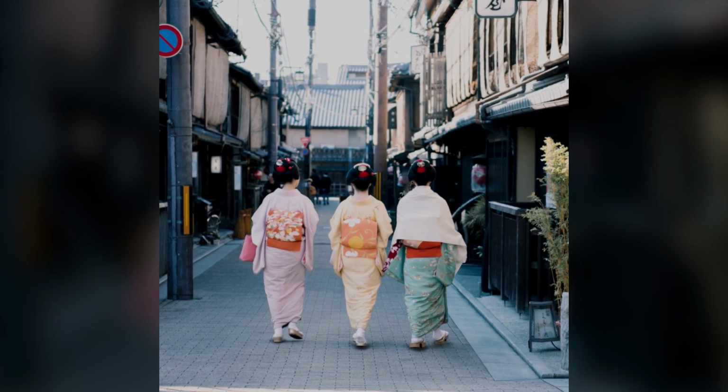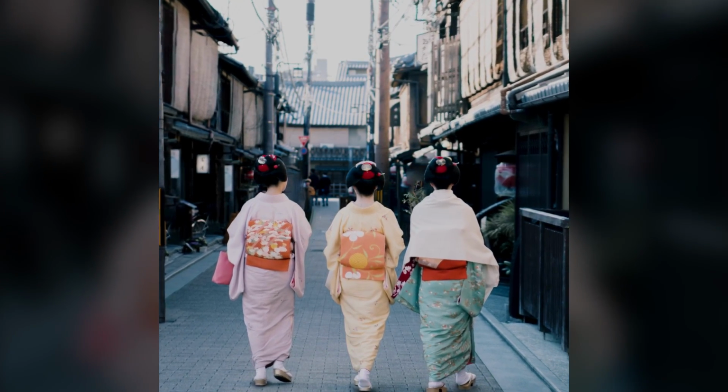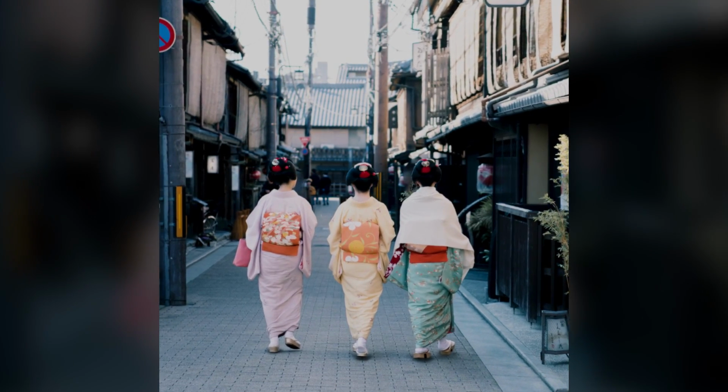In this tutorial, I'm going to show you how to add 3D camera moves into any photo. To do this, we're going to be using Blender 2.8, Photoshop, and another free bit of software called fSpy.